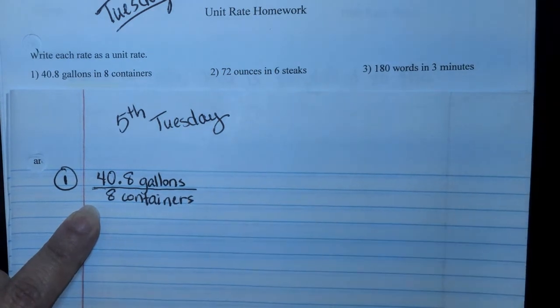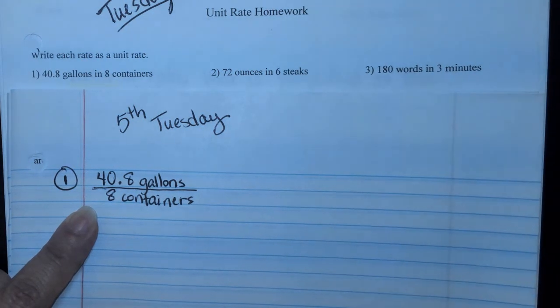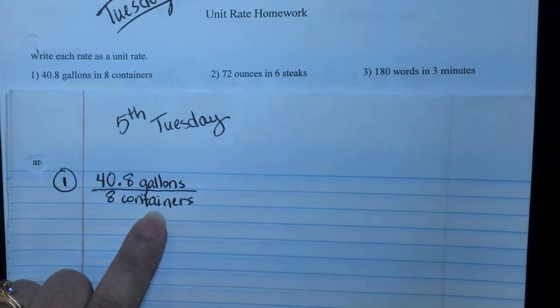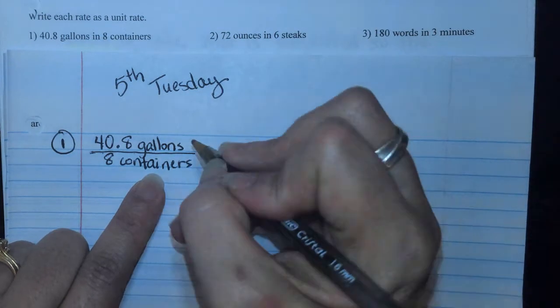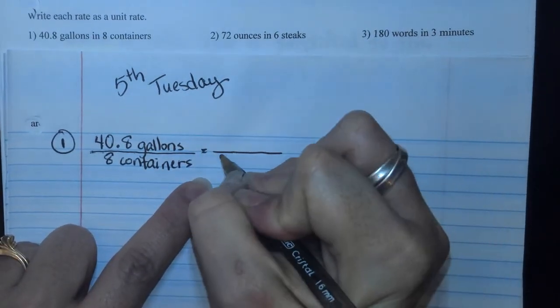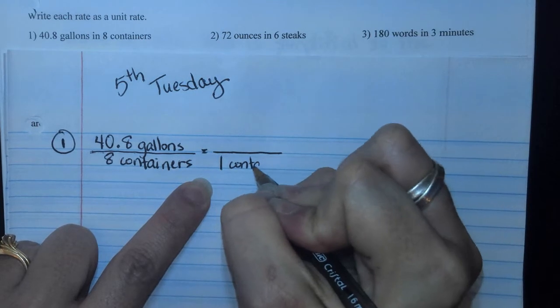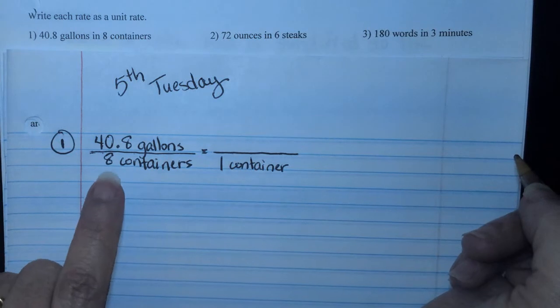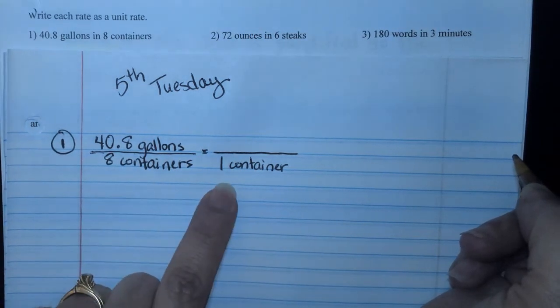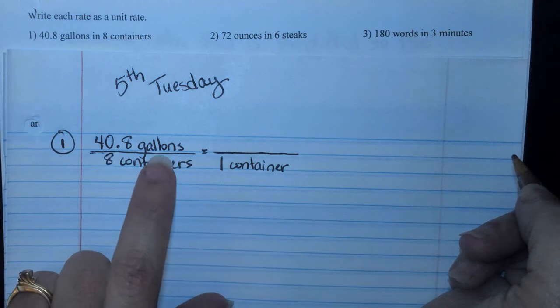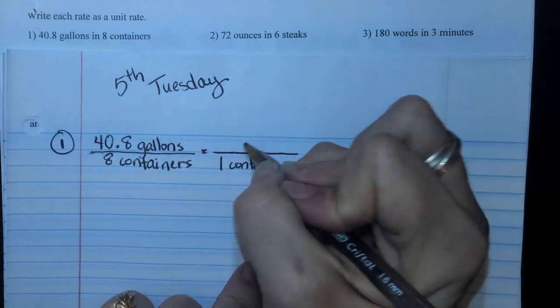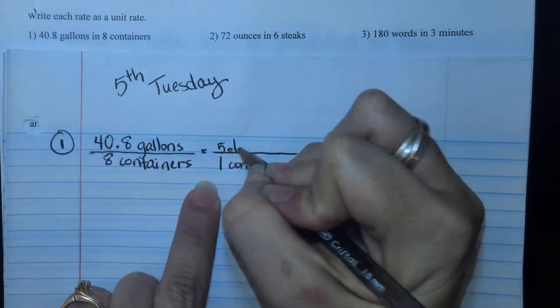And listen, the only thing I can think of that would be that big would be like 5-gallon buckets. These are big containers. Okay, now, if they're wanting us to change it to a unit rate, they're wanting to know how much is in 1 container. Keeping the container on the bottom, 8 divided by 8 is 1. 40.8 divided by 8 is 5.1. Okay, so 5.1 gallons.